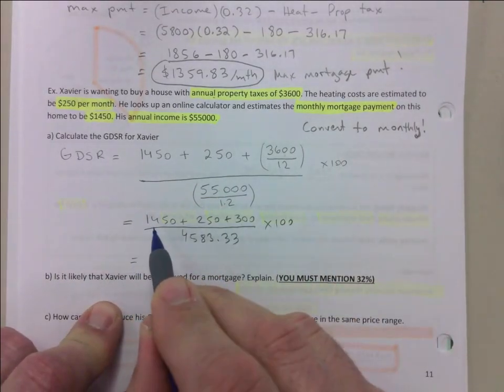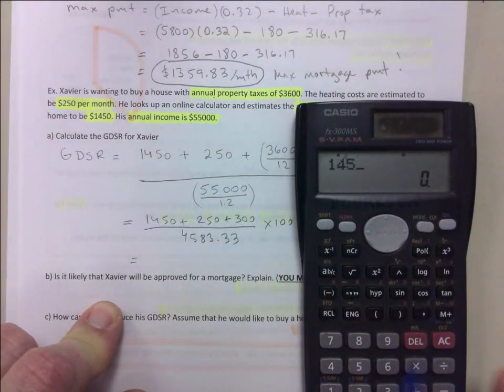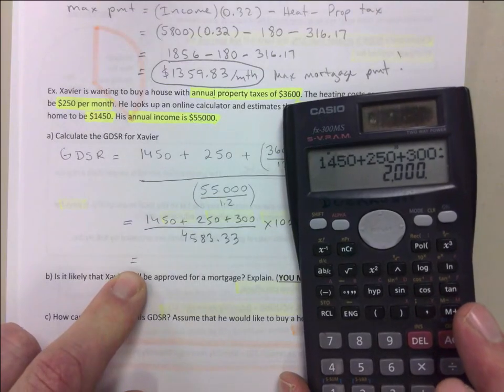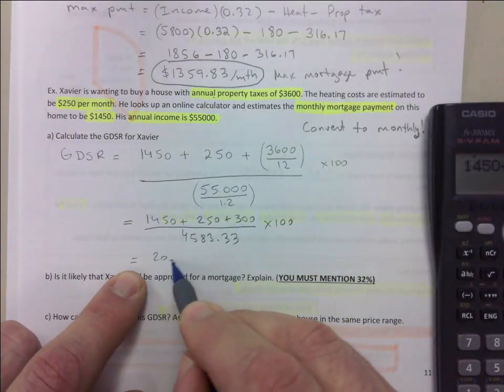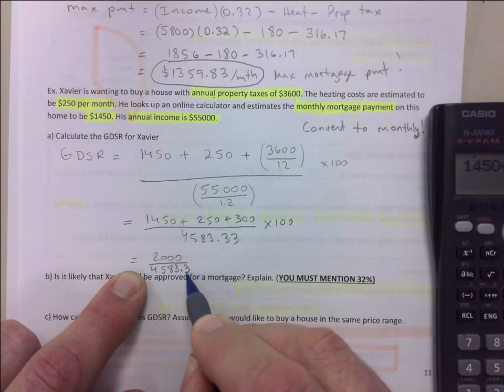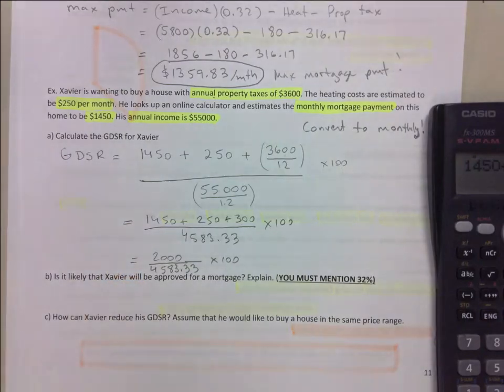Let's figure out what the top is separately. Let's add that all up. 1,450 plus 250 plus 300. The top gives me $2,000 exactly. The bottom, I already know it's just 4583.33. Multiply that by 100.